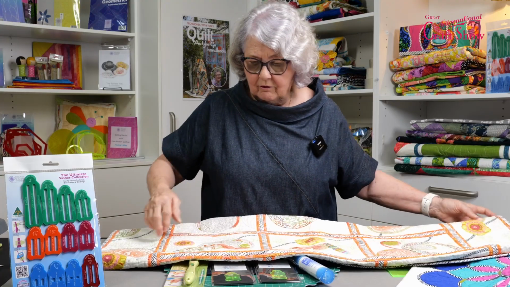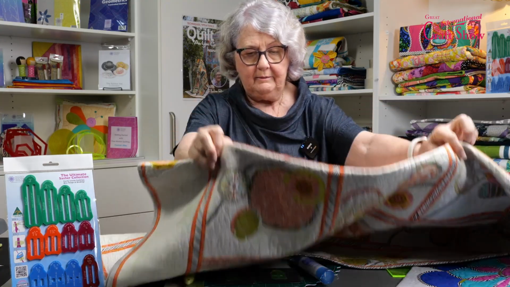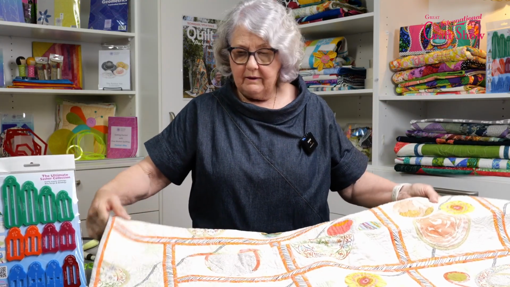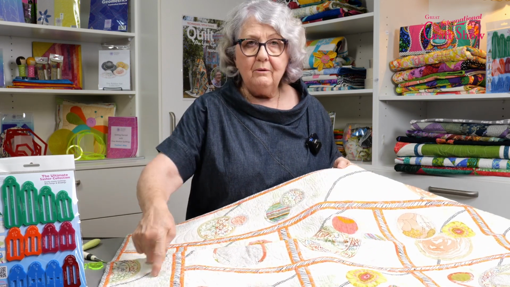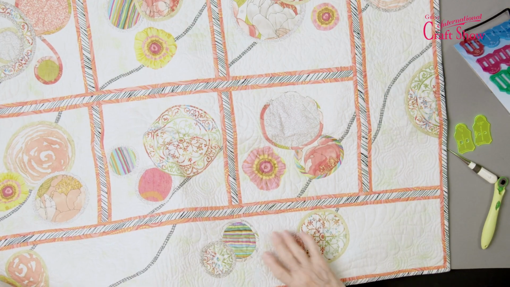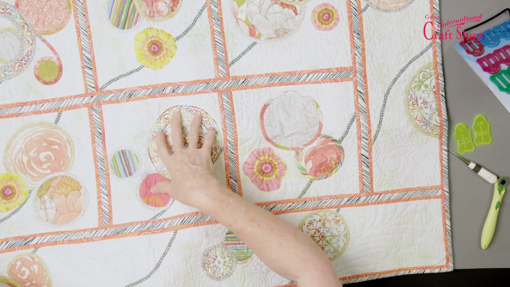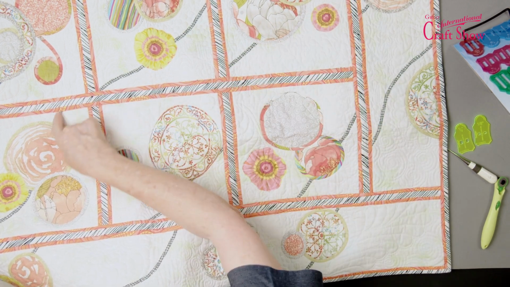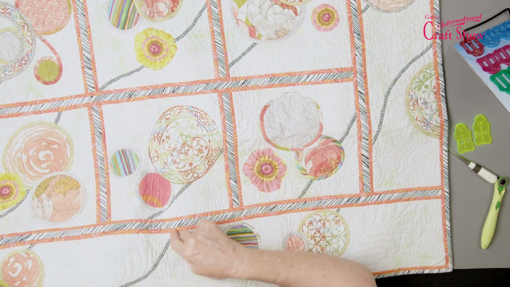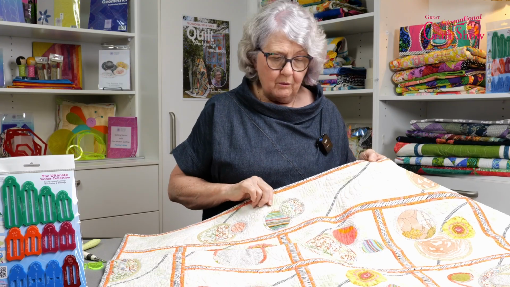And then to pull the whole design together, I decided that if I ran some bias strips through the blocks, it would give it a lot more interest. Instead of just having the circle sitting there, I just decided to put a little bit of this bias continuing through and coming through to the outer border.